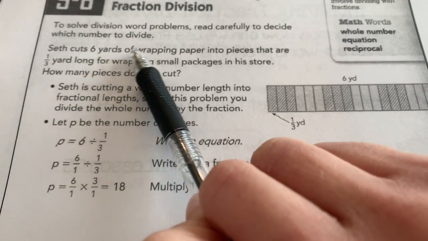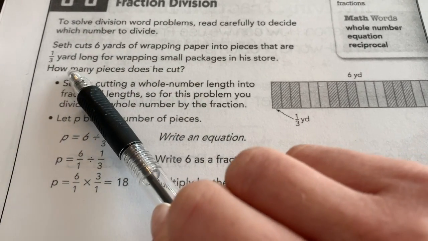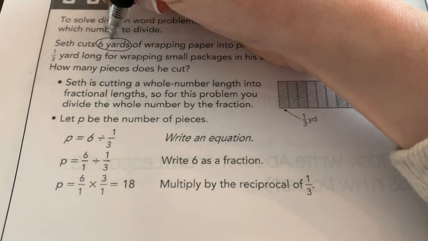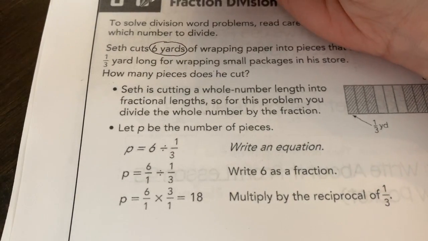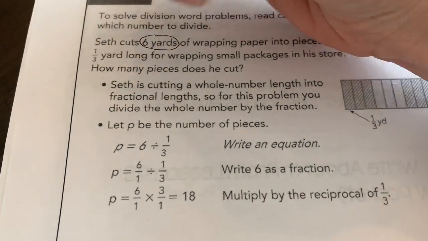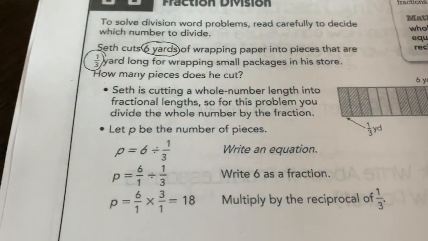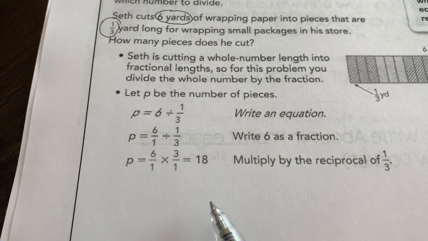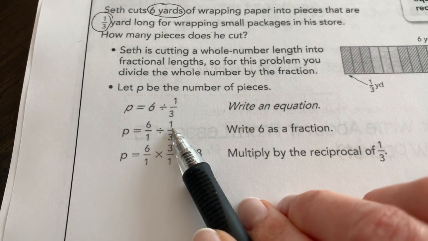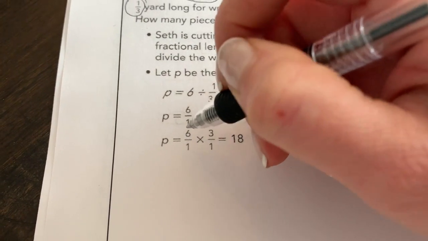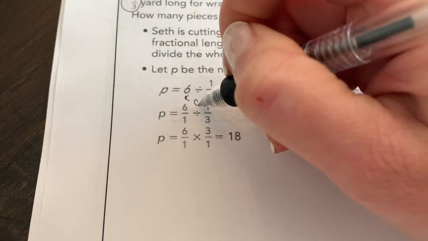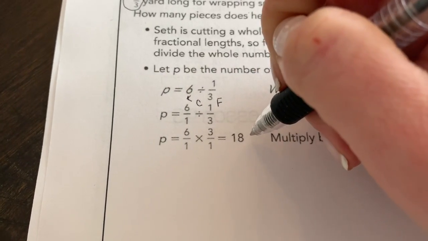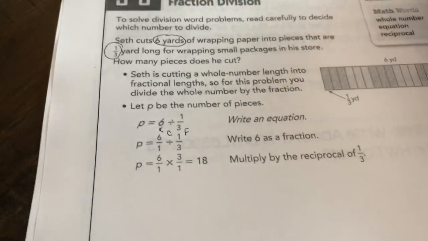Seth cuts 6 yards of wrapping paper into pieces that are 1/3 of a yard long. So try to think about it in terms of the real world problem. Try to think about it as though you were actually the one doing it. You have a total of 6 yards and you're separating them into 1/3 pieces. So what you're going to be doing is 6 divided by 1/3. Okay, and then from there, you just use your keep, change, flip. Okay, so keep the 6, change the division to multiplication, and flip the 1/3 to 3/1, and then you multiply straight across, and you get that 18, okay?